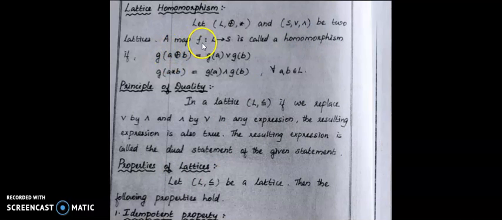Now we define a map F from L to S, called a homomorphism if G of A plus circle B is equal to G of A OR G of B, and G of A star B is equal to G of A AND G of B. So if it satisfies this, then we call it a lattice homomorphism.